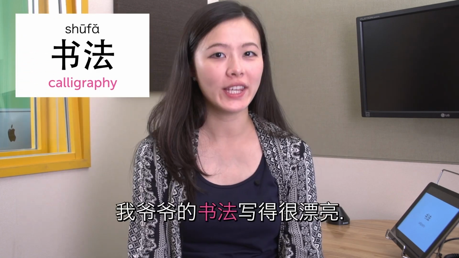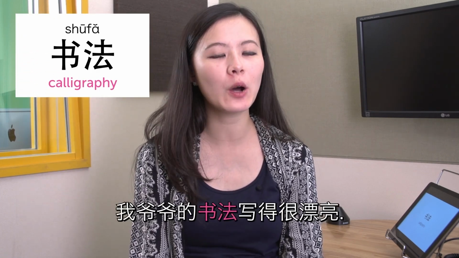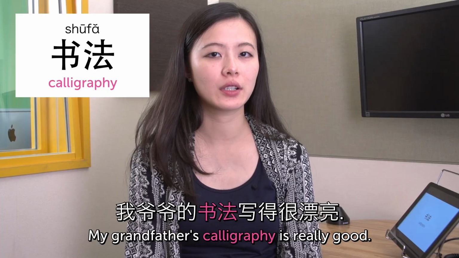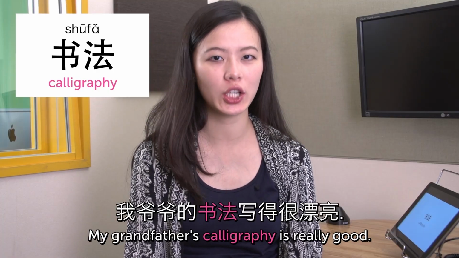First one we have 书法. 书法 means calligraphy. I took a calligraphy lesson when I was little, but I couldn't hang on. 我爷爷的书法写得很漂亮. My grandfather's calligraphy is really good.